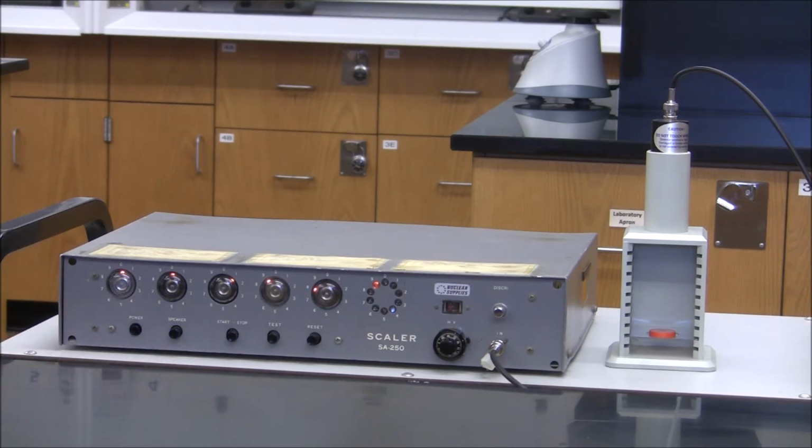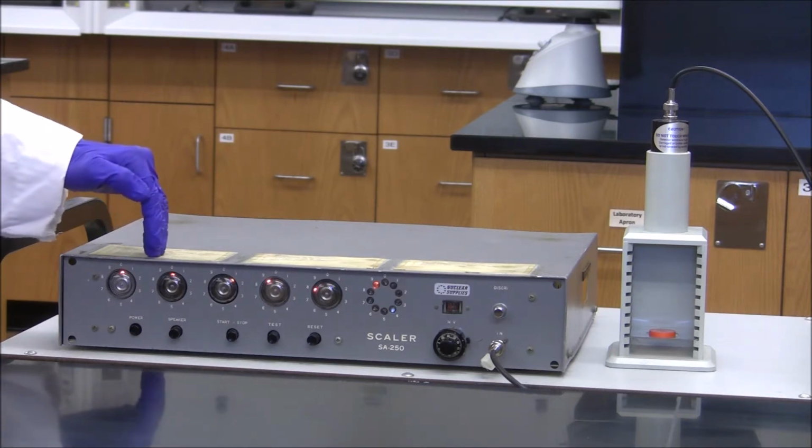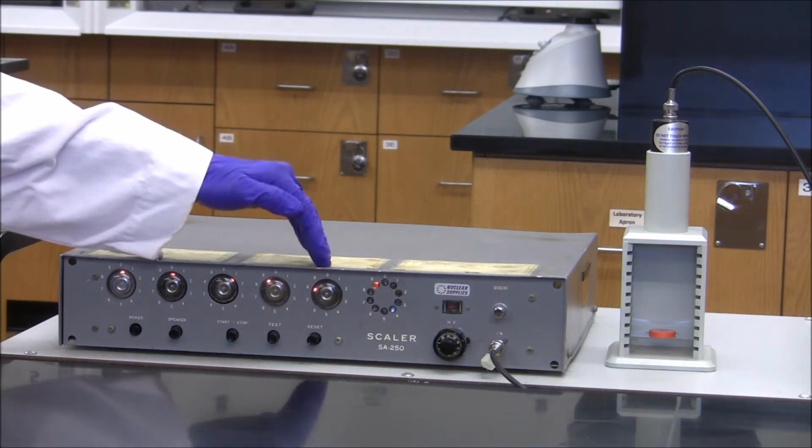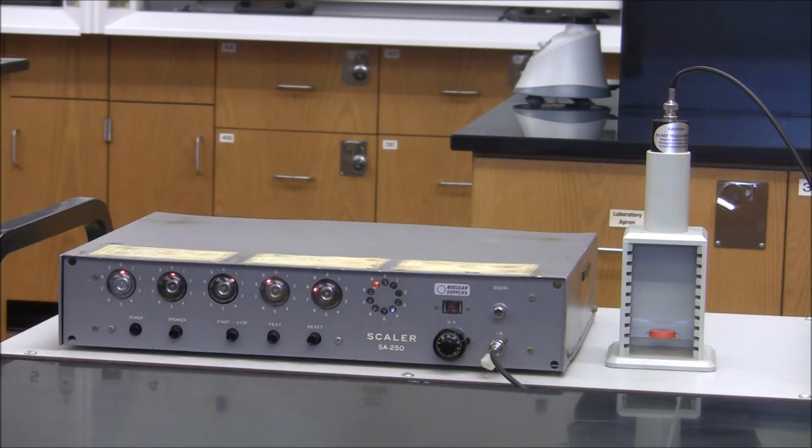So at this further distance, the numbers we have on the counter are 1, 9, 8, and then 9. So the number of counts in 30 seconds is 1,989. That can be recorded in your data table. And by observing our data here, you can see that there is a relationship between the amount of radioactivity one would be exposed to and the distance to that radioactive source.